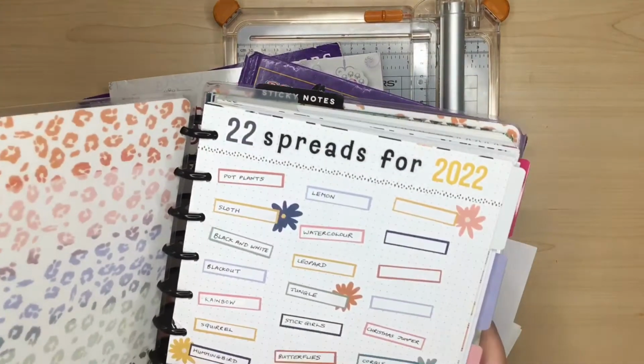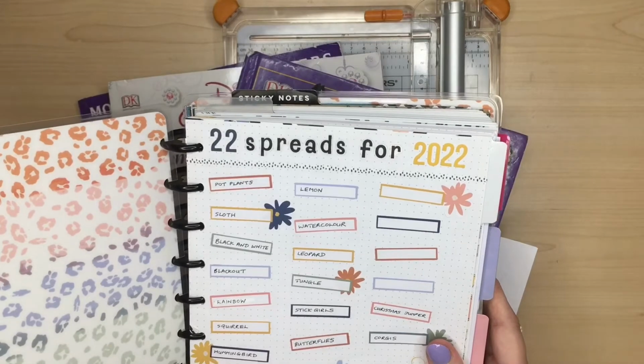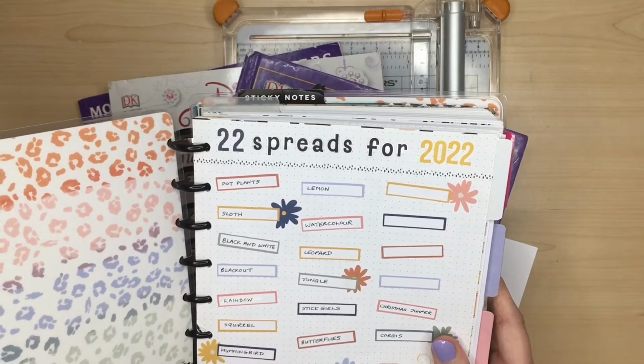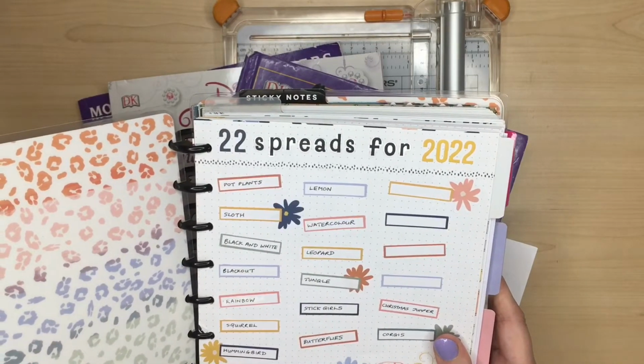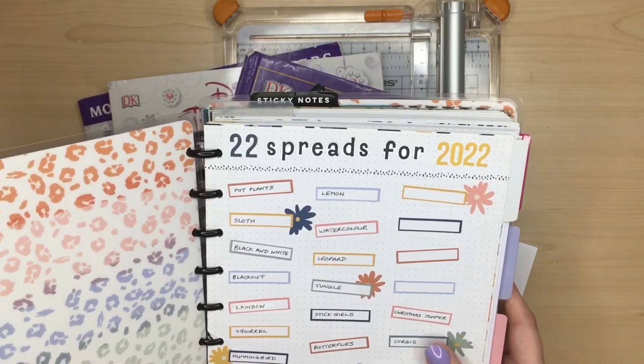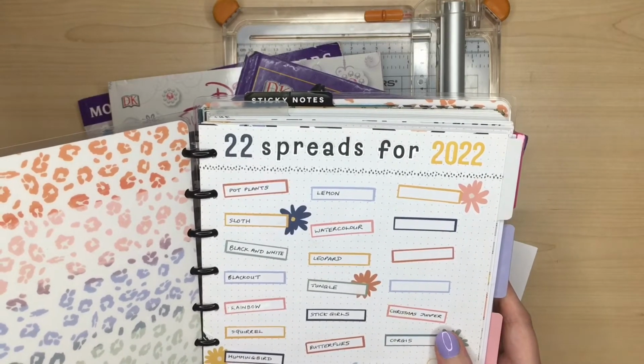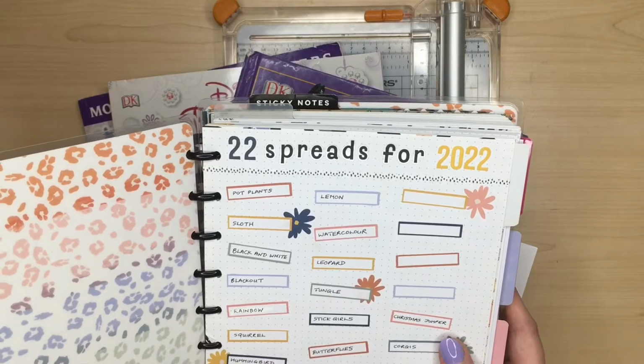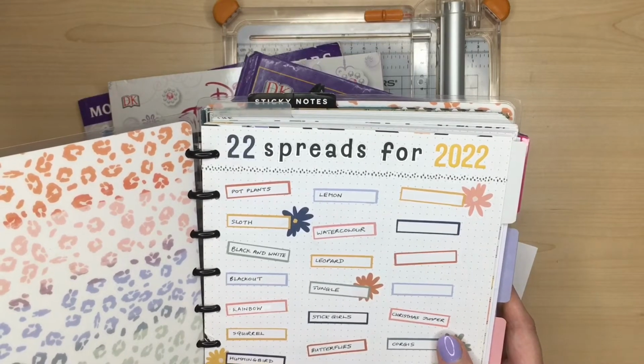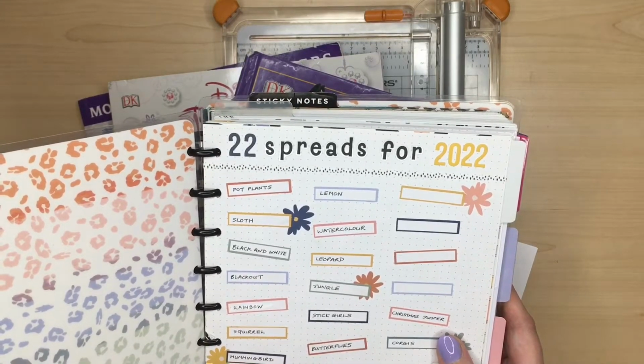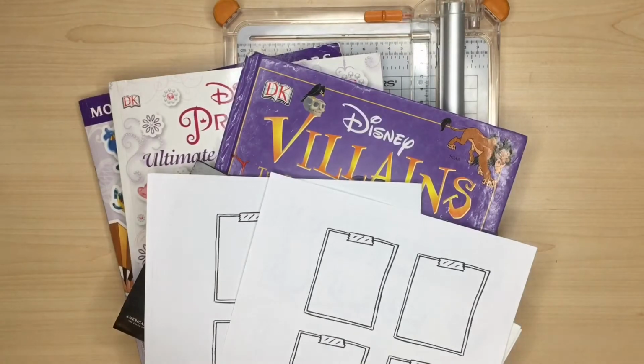A while back I made this page, 22 spreads for 2022, where I listed different planner themes that I wanted to make sure that I covered this year. Whilst I was making it, it also occurred to me that there were quite a few Disney spreads I wanted to get done, and I decided that I would make a separate page for those. So that's what I'm going to do today.